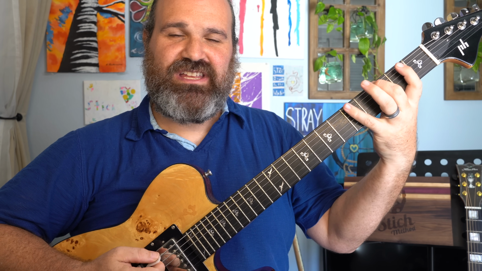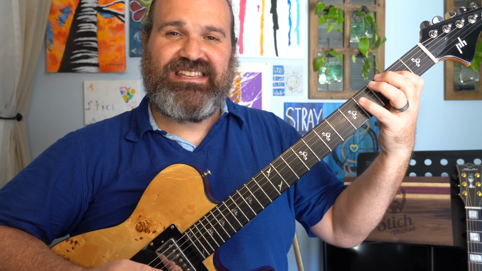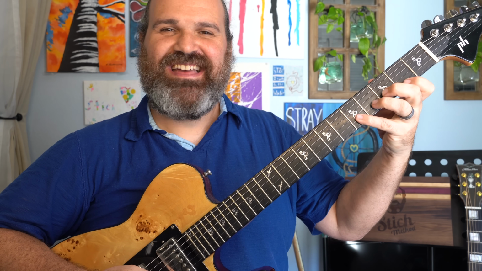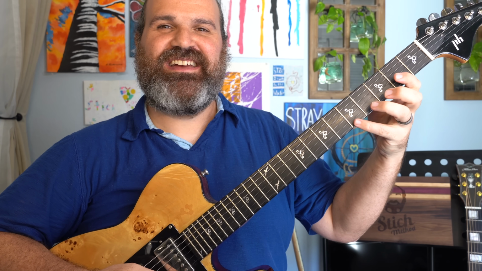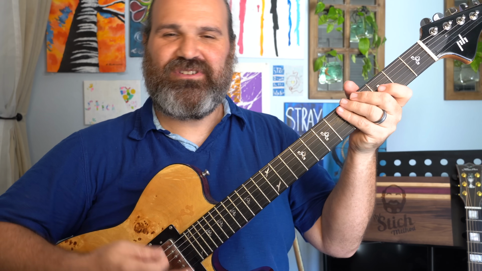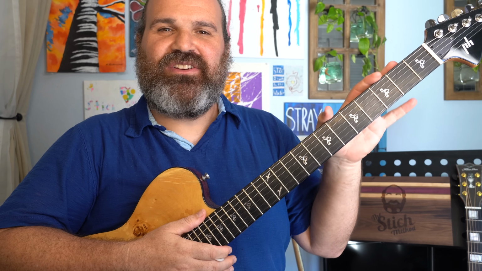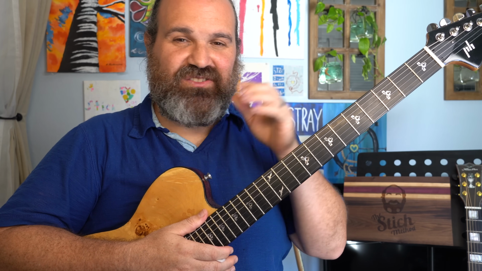That is G, A, B, C, D, E, F sharp, G, A, B, C, D, E, F sharp, and back to G. Again, if you want to put that A up there because it's in the lower one, you can, no problem. That's the scale shape that you are going to be playing today, so make sure you have that down.